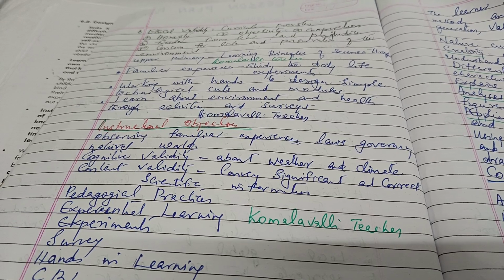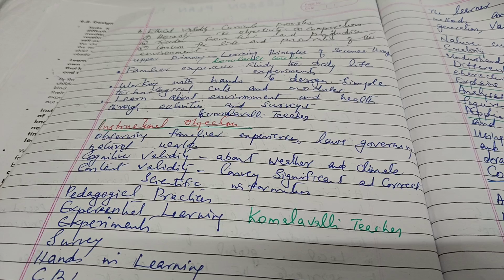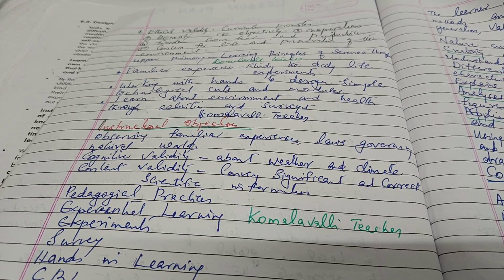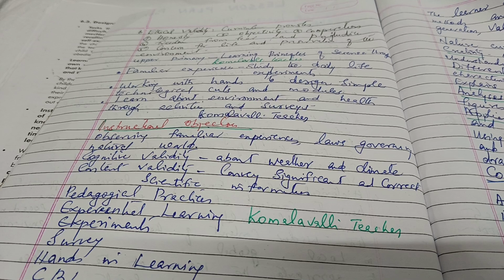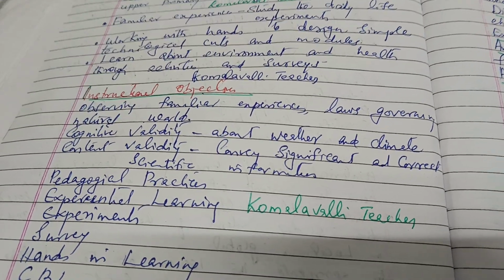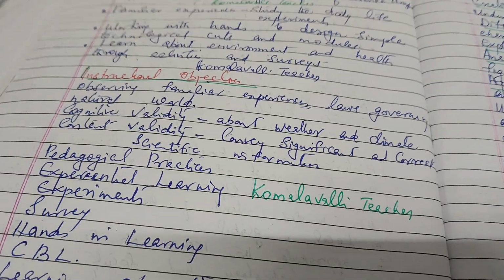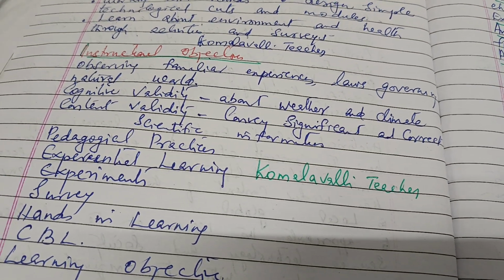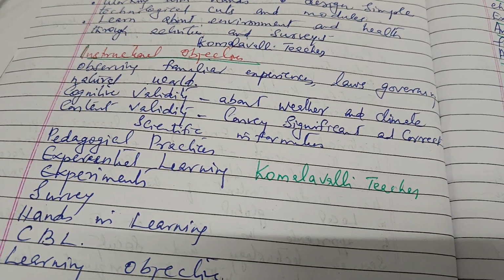So place is related to geography. How much is the temperature, how much is the rainfall, that quantity is related to mathematics. And when we say how it is measured, that is related to science. So pedagogical practices: that is why I told you the weather and climate, when you take that, relates to several subjects in science as well as social science, we can make the lesson plans.